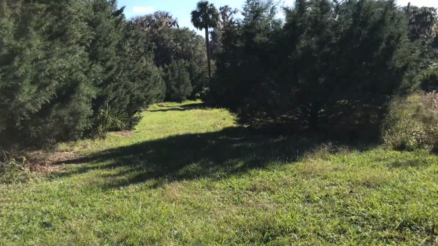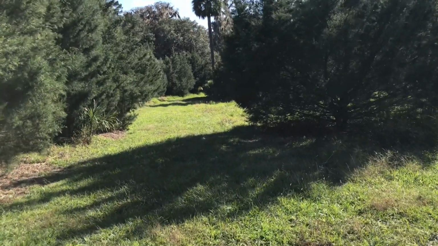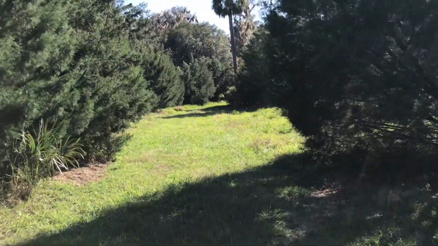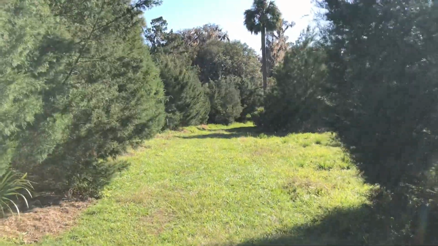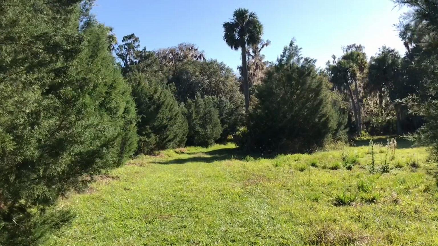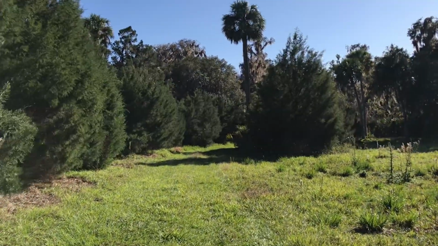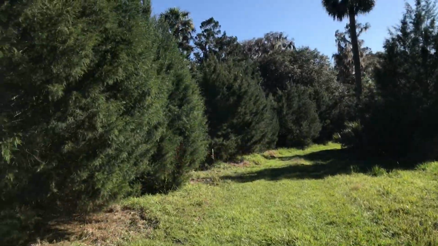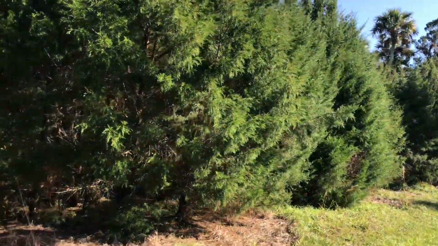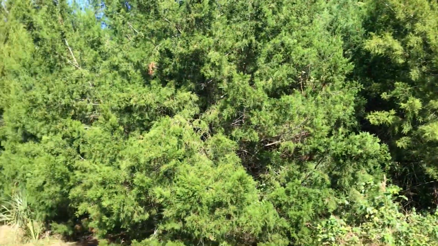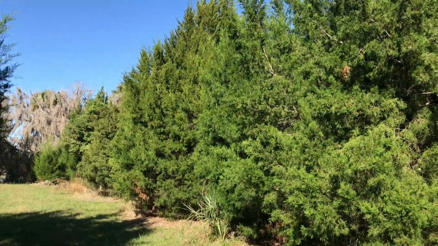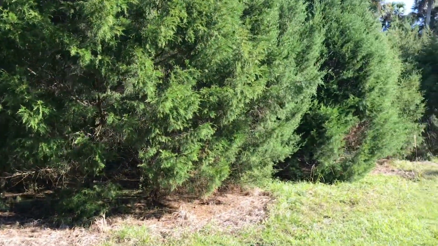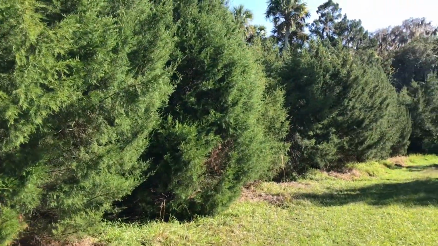Any opportunity we have to visit the river, we will again. This area, I'm going to back up a little bit here, is fascinating because of the junipers. There's a whole row of junipers along our left side.